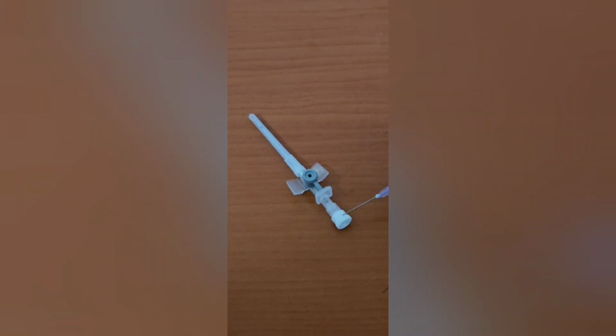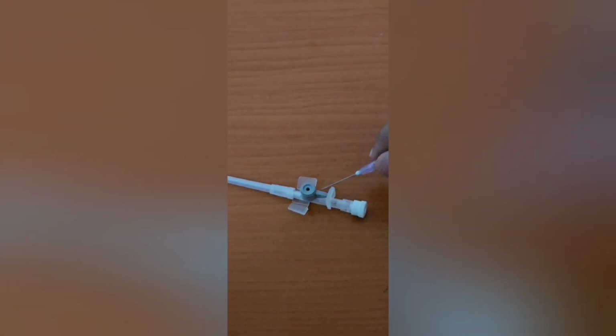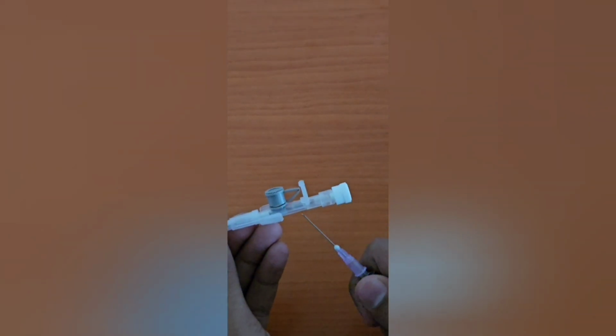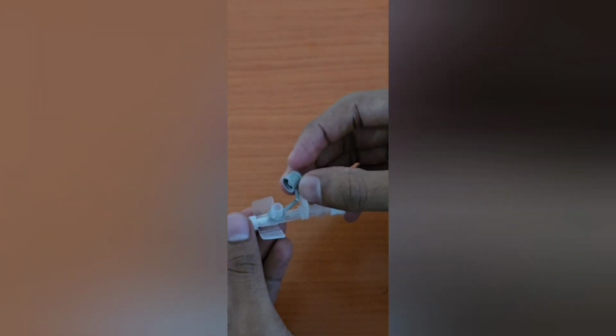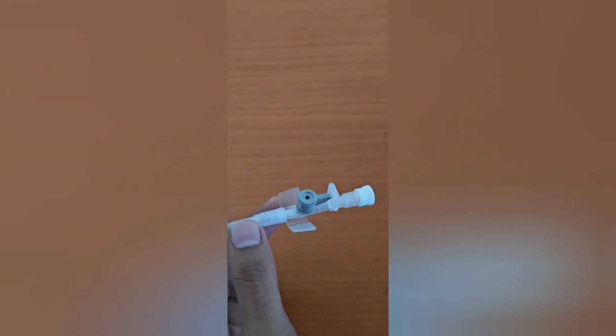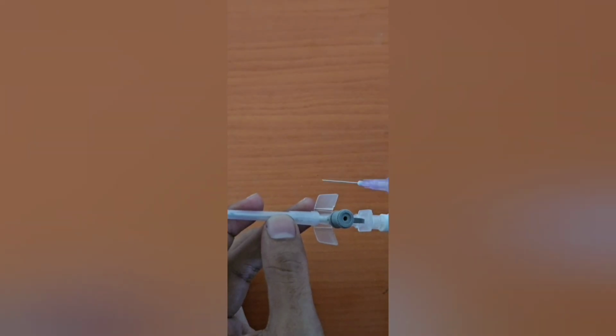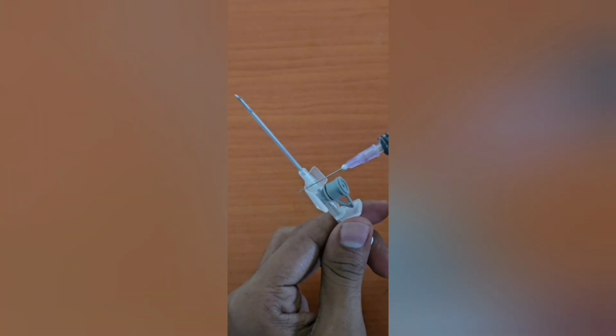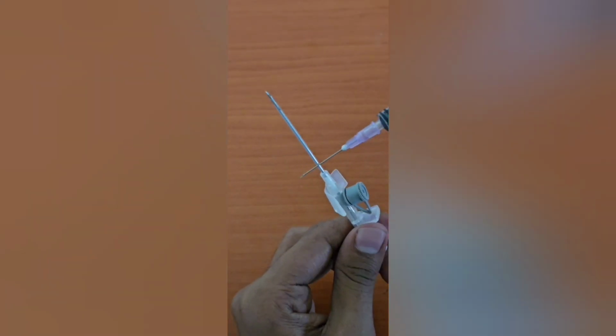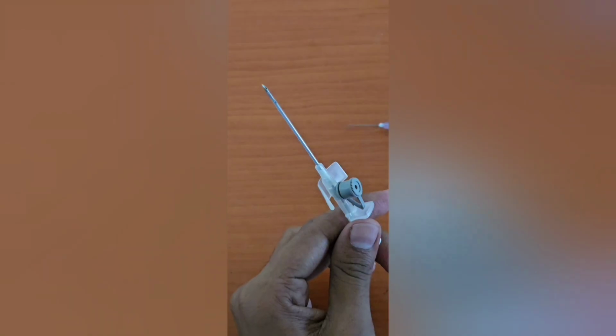There is a lower lock plug, flashback chamber, needle grip, lever connector, injection port cap, valve, the catheter hub and wings, then the bushing, the catheter and the needle. Now we'll see the procedure.